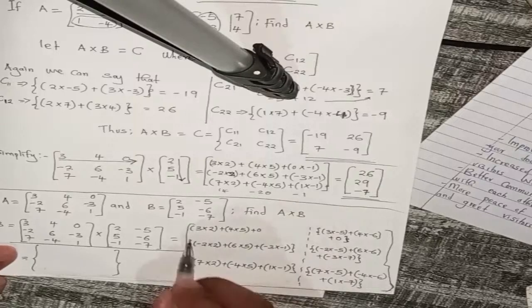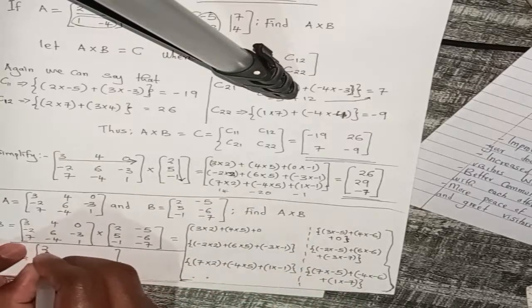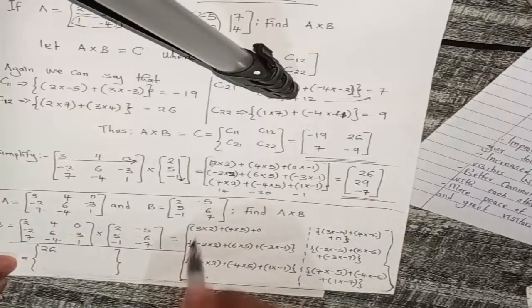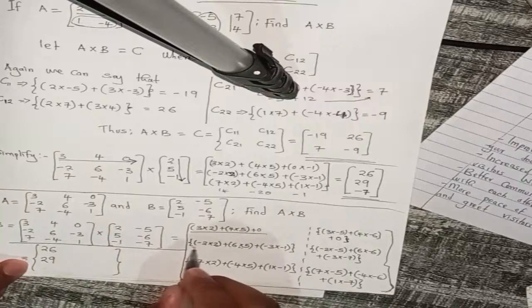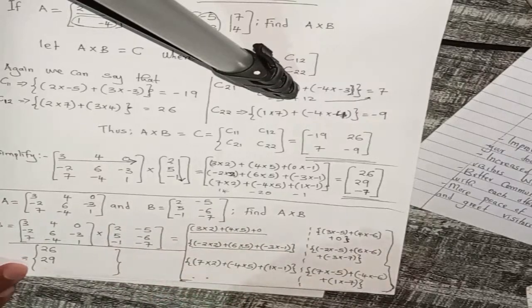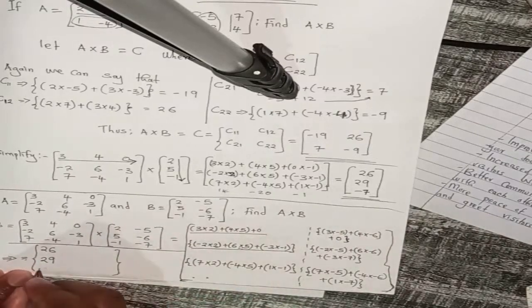You have 2 times 3, that is 6, plus 20, so that is 26, the very first element here. Then this other one is -4 plus 30, that is 26, plus 3, that is 29. So that is A multiplied by B. Then the last one here will give -7.